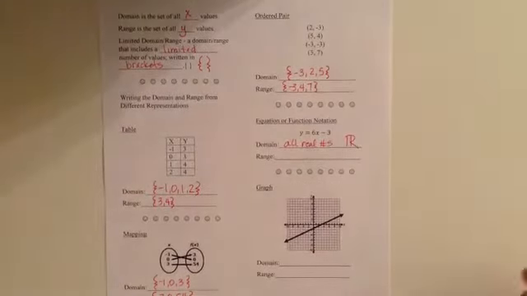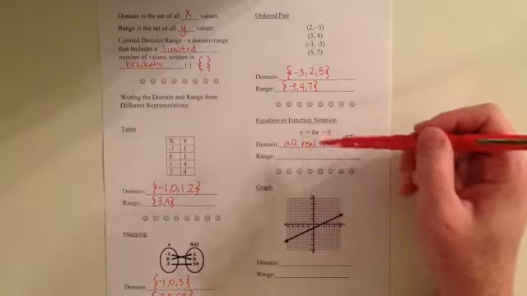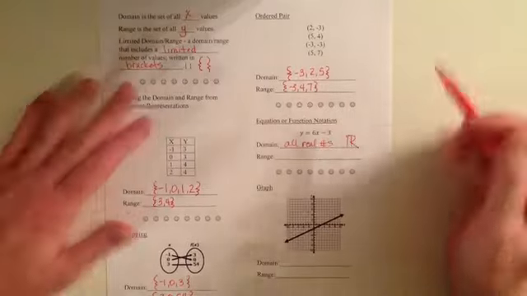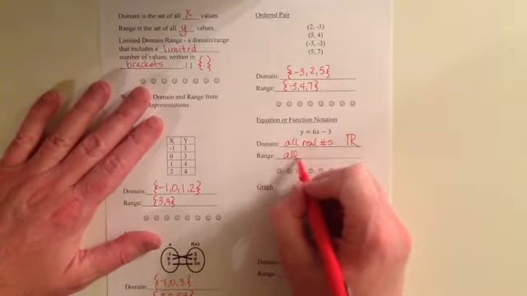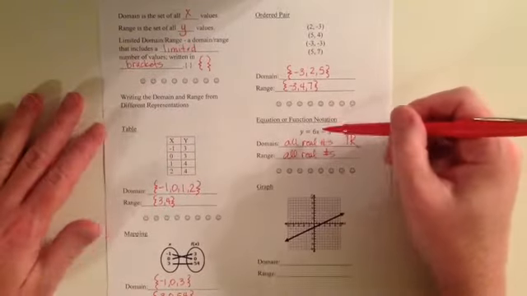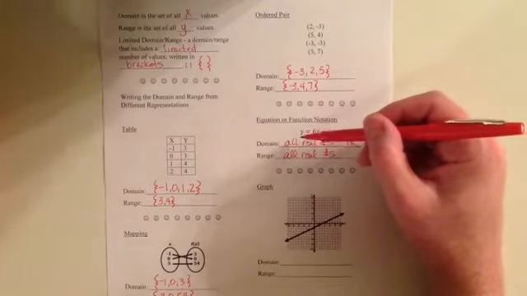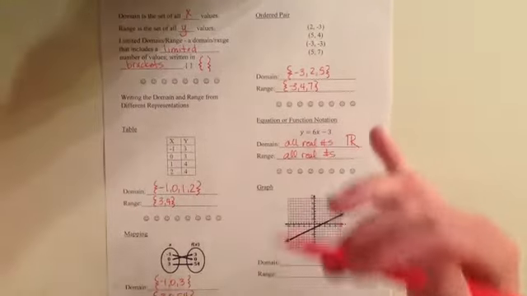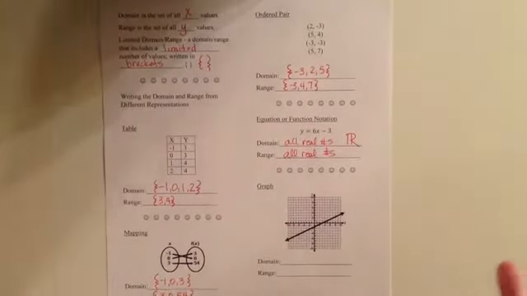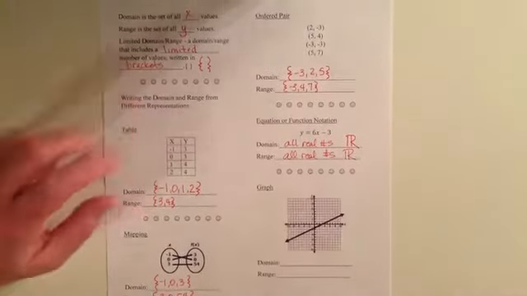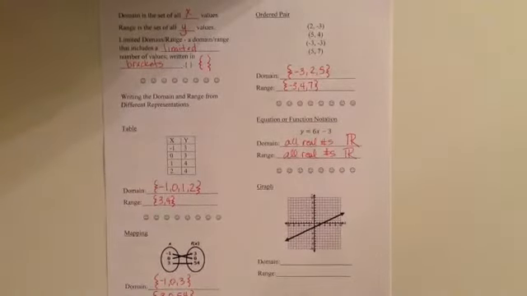Okay? Now in this case, since the domain is all real numbers and there's no limits, the range is also all real numbers. Because whatever I plug in for x, I'm going to get a different y. They're not going to repeat. They're not going to be the same. It's always going to be something different. So we would also identify it as all real numbers.